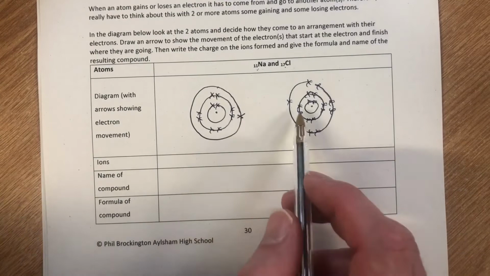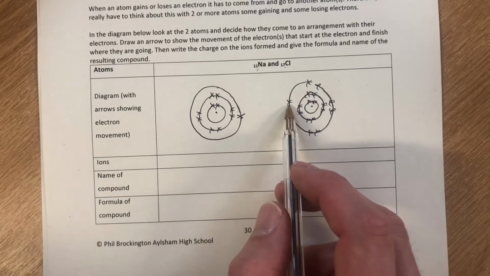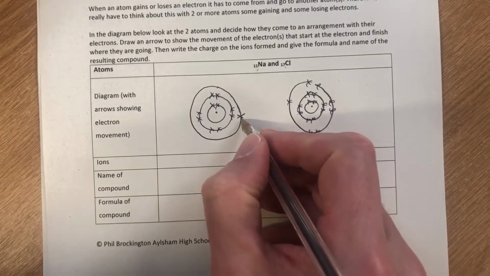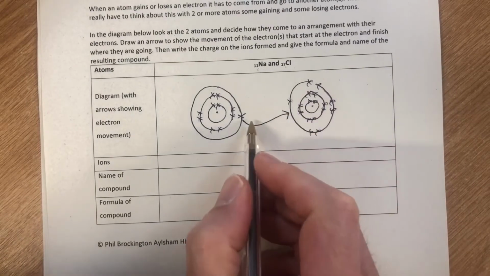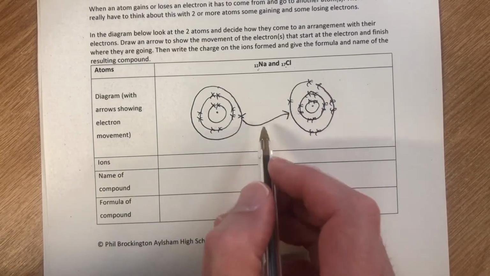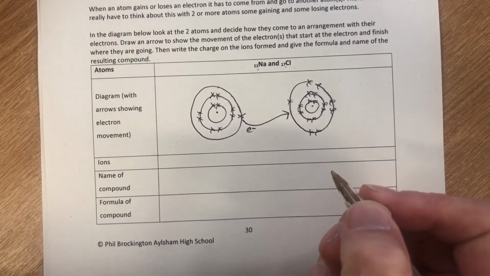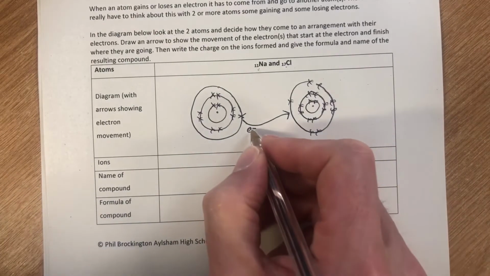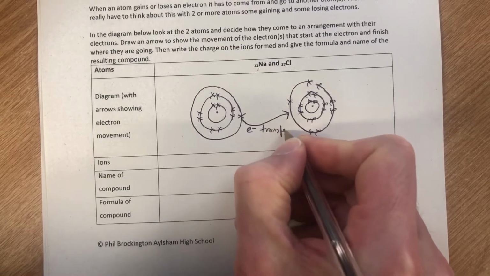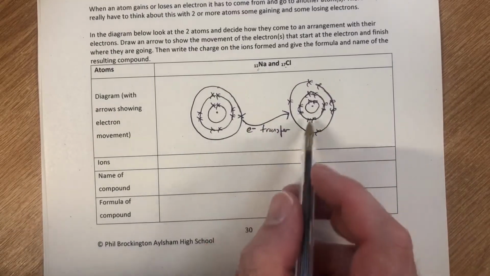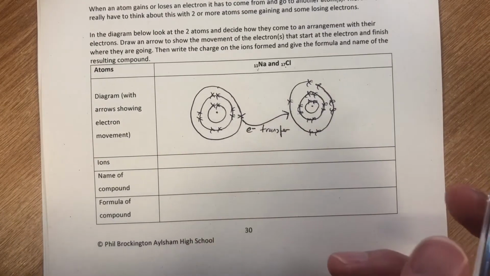So what happens is these two come to an arrangement. The sodium wants to lose this electron, the chlorine wants to gain an electron. So the sodium gives its electron to the chlorine. So we'll have an arrow starting at the electron and finishing at the gap, and we're going to label that e minus, because that's a nice way of saying electron without writing electron out. E for electron and negative because electrons are negatively charged. Transfer. We're going to label that. So what this now shows to anybody looking at our diagram is we know exactly what we're on about. The arrow starts at the electron and finishes at the gap.